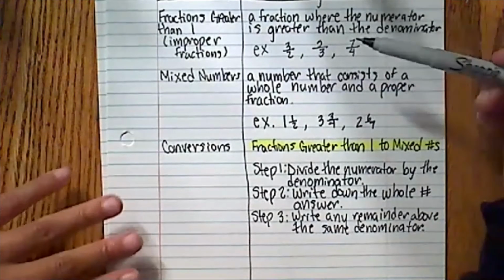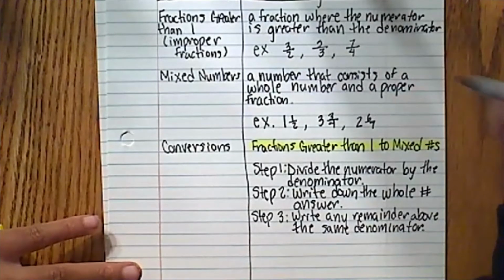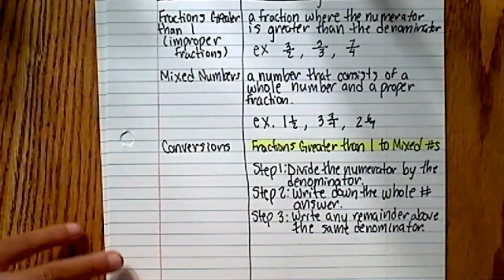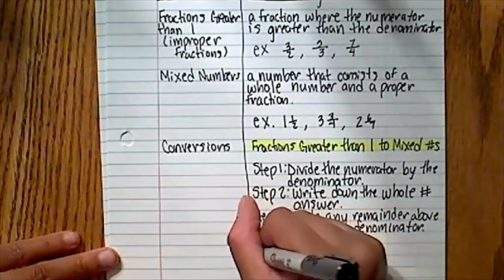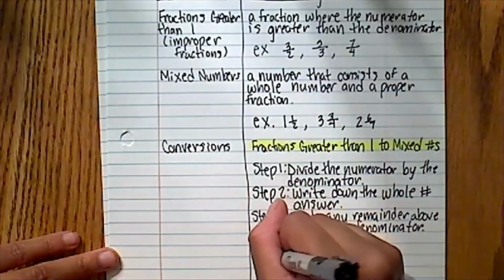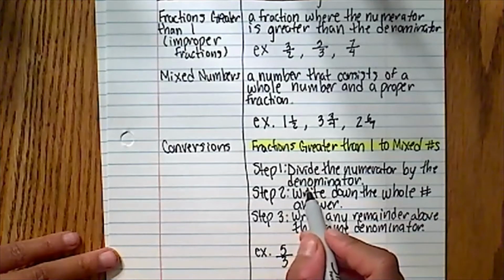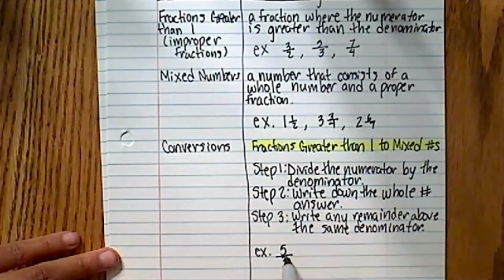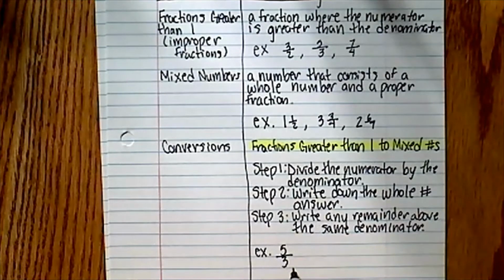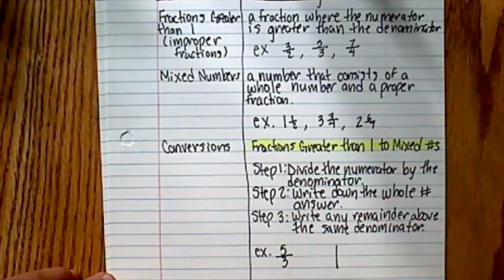So let's try an example. We're gonna go back to our example that I gave, which was 3/2. Actually, let's try 5/3. So we're gonna take 5/3 and go through the 3 steps. First you need to divide the numerator by the denominator and then write down the whole number. So we need to do 5 divided by 3. Well, I know that 3 goes into 5 one whole time, so I'm going to write down 1 as my whole number.